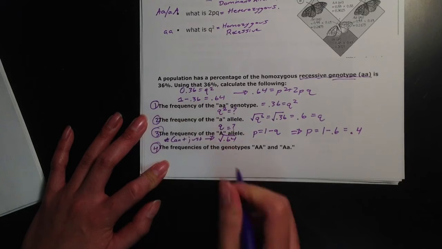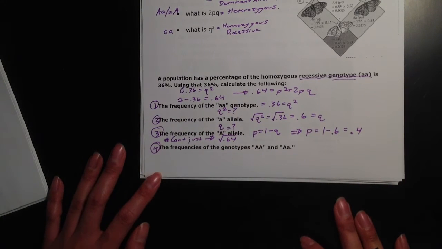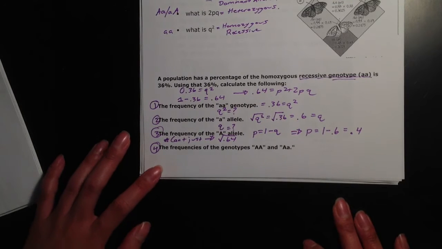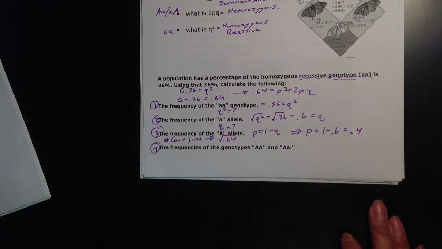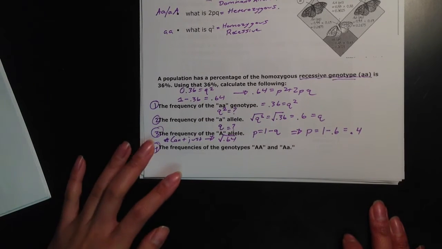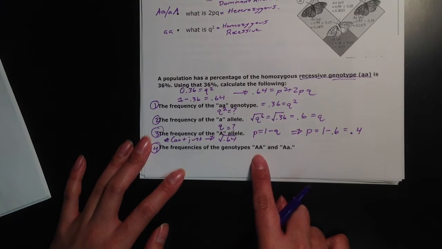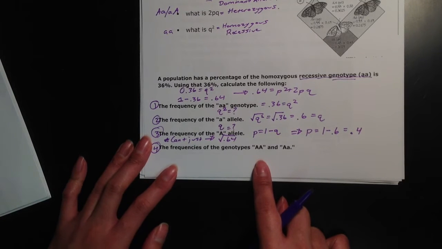And the last thing, it says the frequencies of the genotypes AA, homozygous, and heterozygous. So, what do I know?